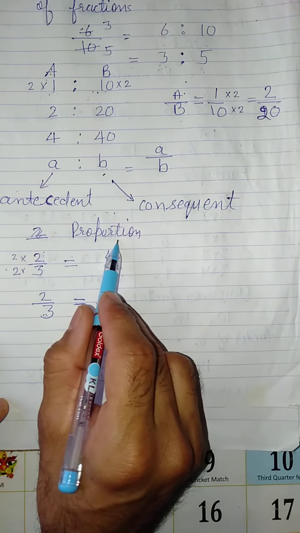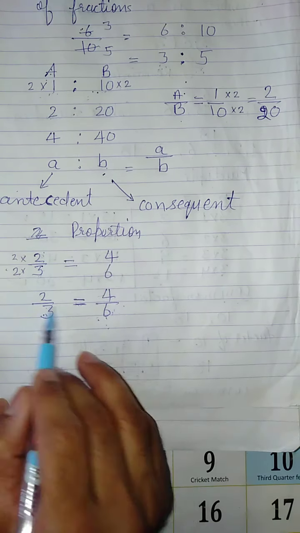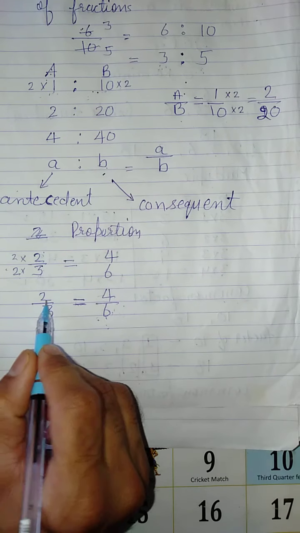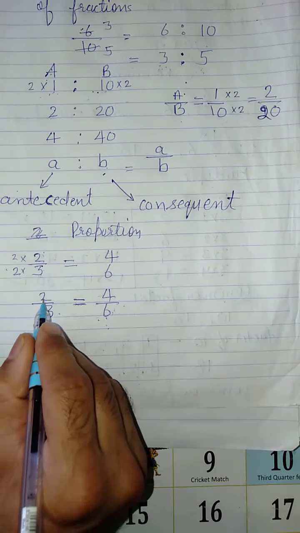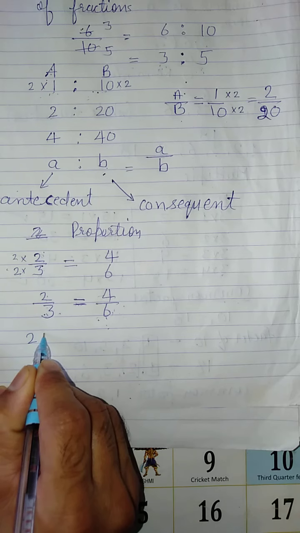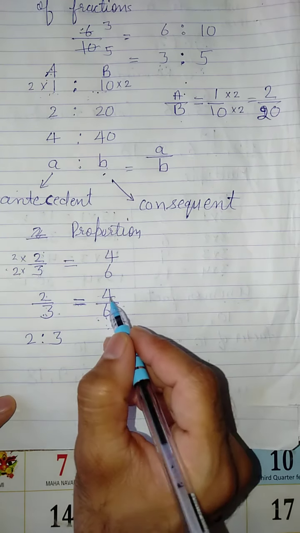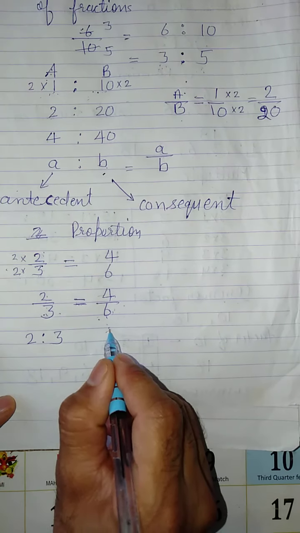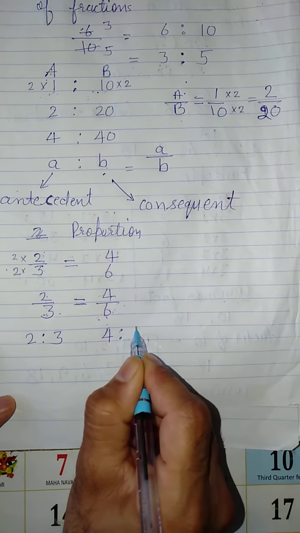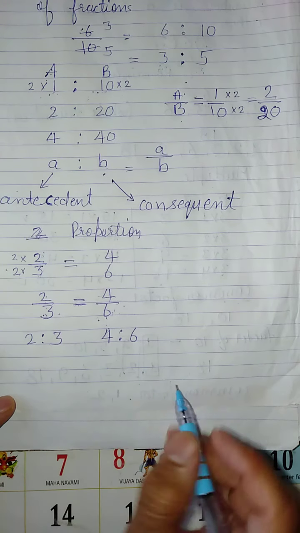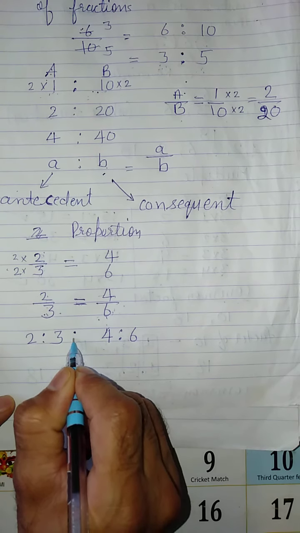Now proportion means they are both in proportion also. See, now I'm just writing in the form of ratio. 2 ratio 3, can I write like this? 2 ratio 3, right? 4 and 6, can I write like this? 4 is to 6. And this equal sign I can change in this form.